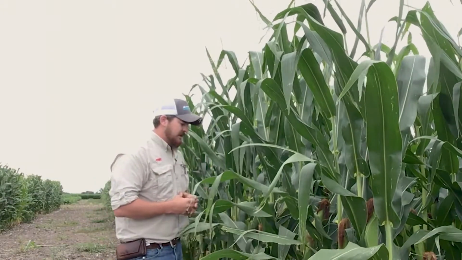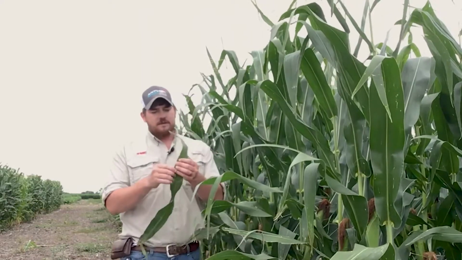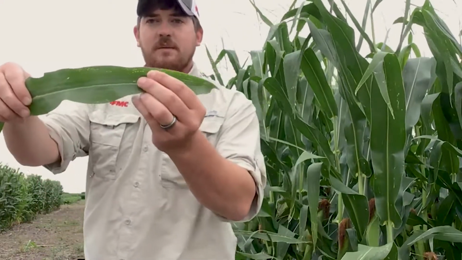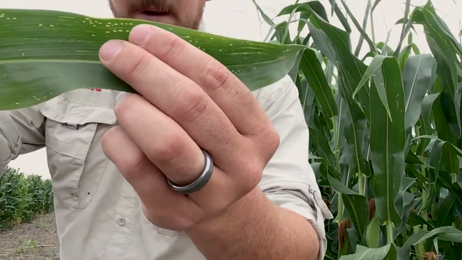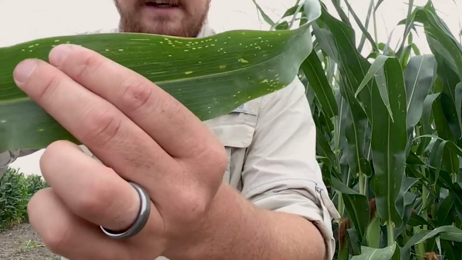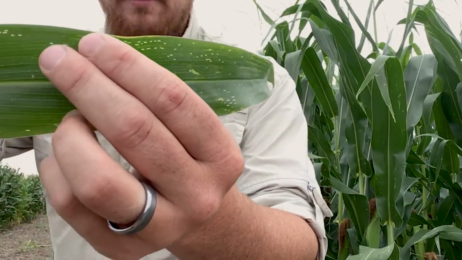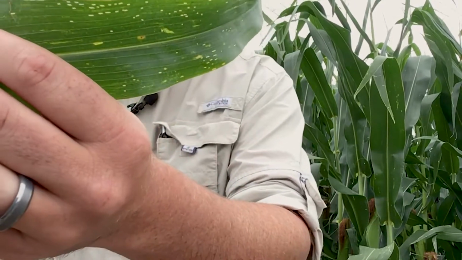The first of which being two lesions or symptomology aspects that sometimes we overlook or sometimes we think is related to disease. One of the first ones I want to show you is you can tell along these leaf margins that we have some very fine feeding. Some people tend to think that might be beginner gray leaf spot. In reality, this is a feeding pattern from an ovipositor from a corn blotch leaf miner.